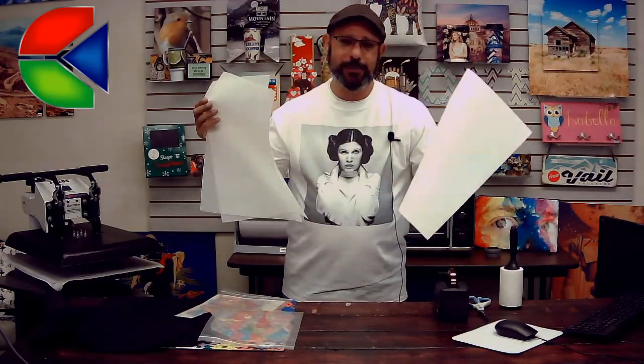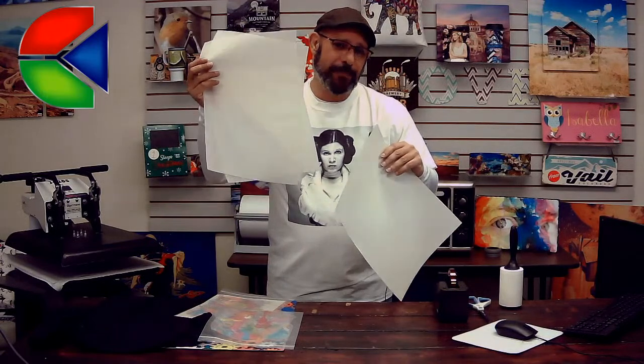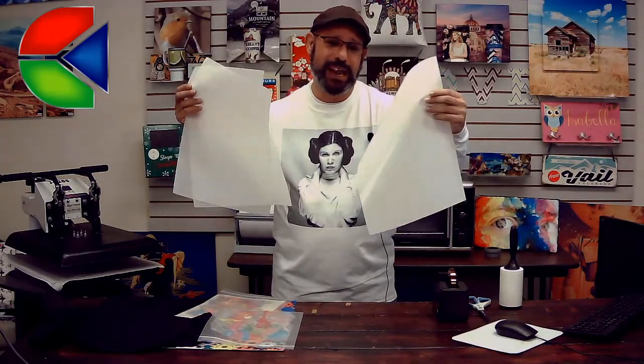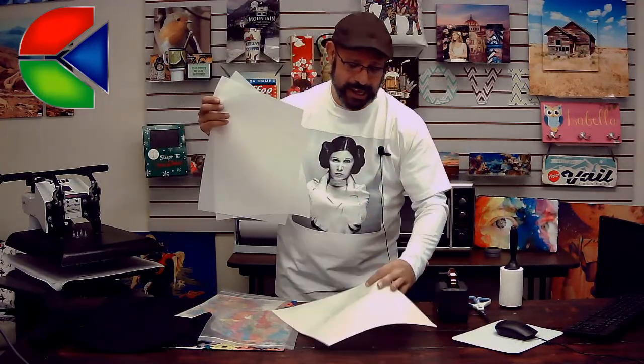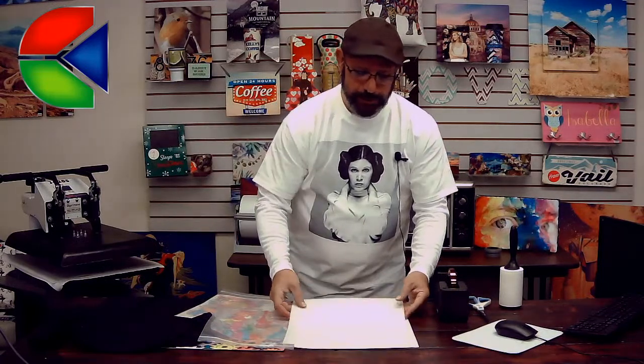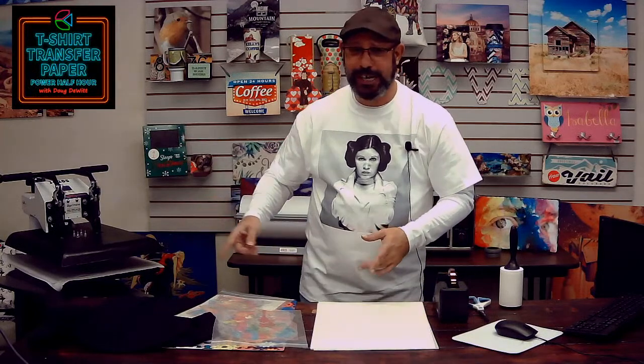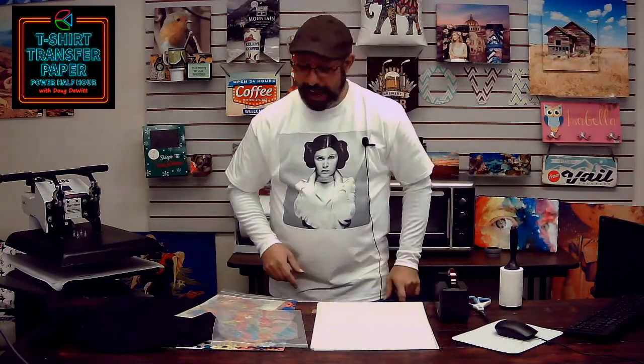Now, here at Condé, we've got 2 varieties. We've got a matte finishing sheet, and we've got our brand new gloss finishing sheet. This is going to help us go through the steps, setting the emulsion while at the same time protecting our heat press. Very important that you have these.